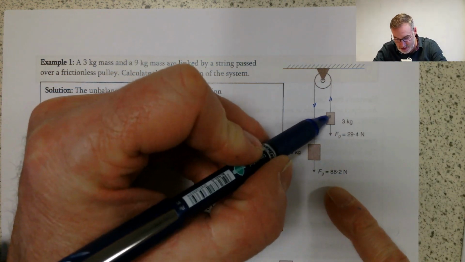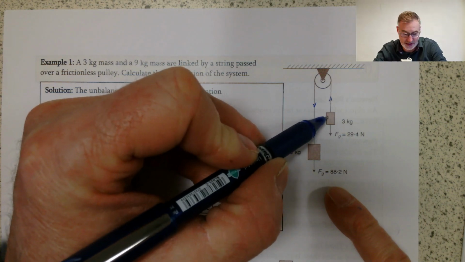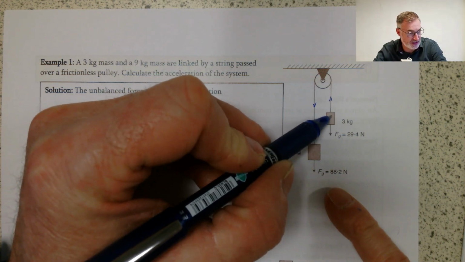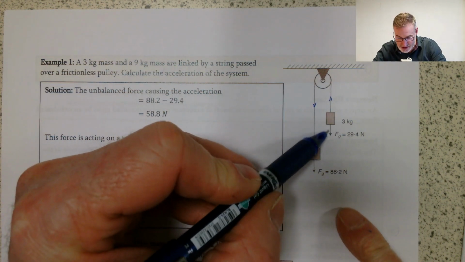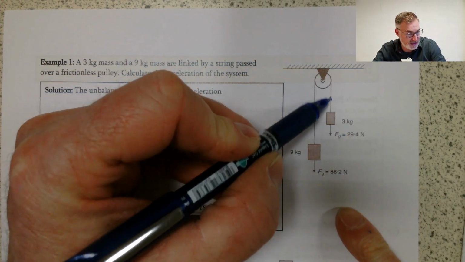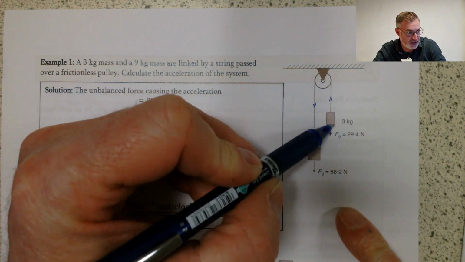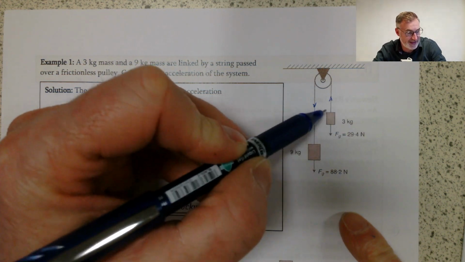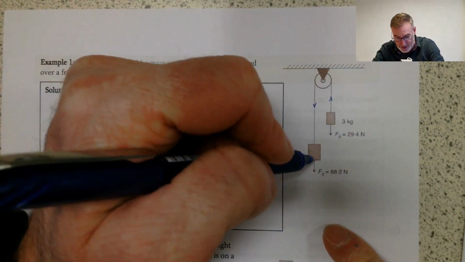But because there's sort of a counterbalance here, the acceleration has to be slightly less, and that's because these forces, although they're both acting down, the way that this is moving up, this is acting against the force pulling that.